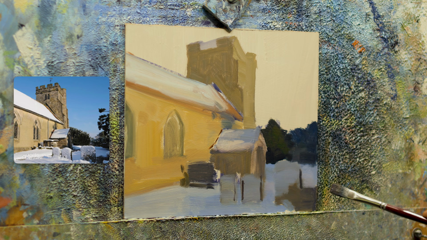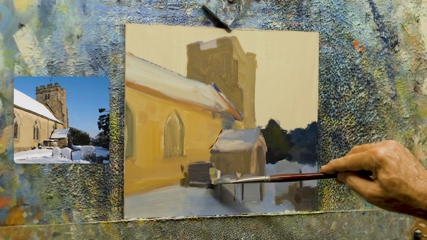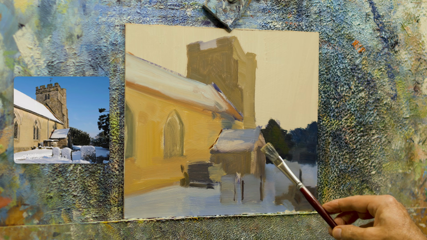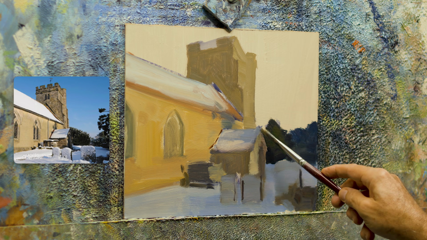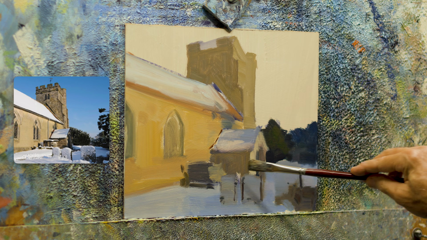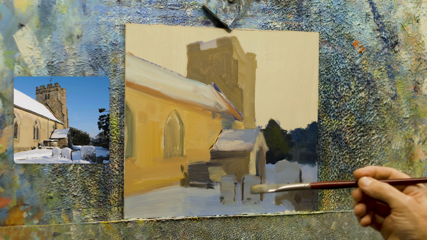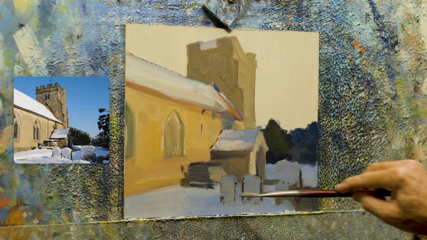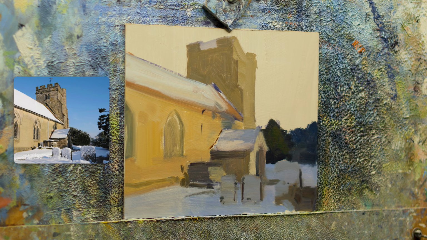So we're also needing to get some depth and distance. And there was a tiny little bit of alizarin in the foreground in this shadow. So I'll just incorporate a little bit of that just to warm the cast shadow of the snow to help create a little bit more depth and distance.